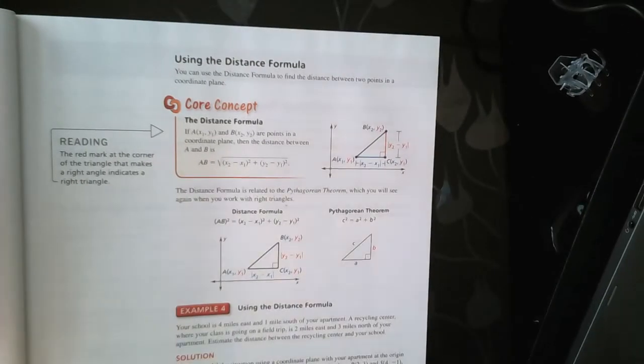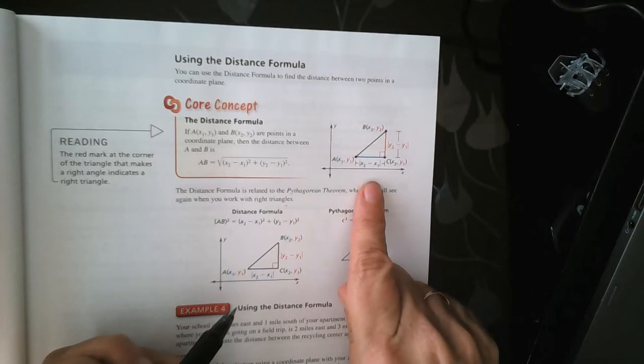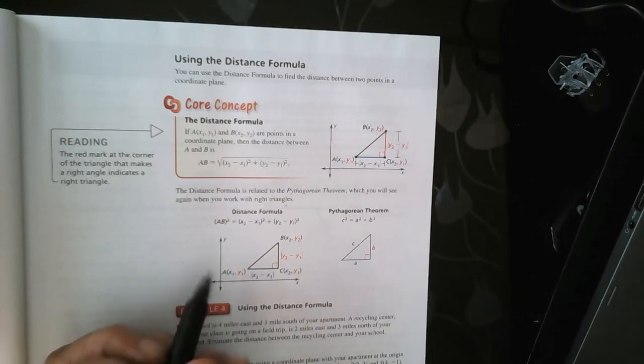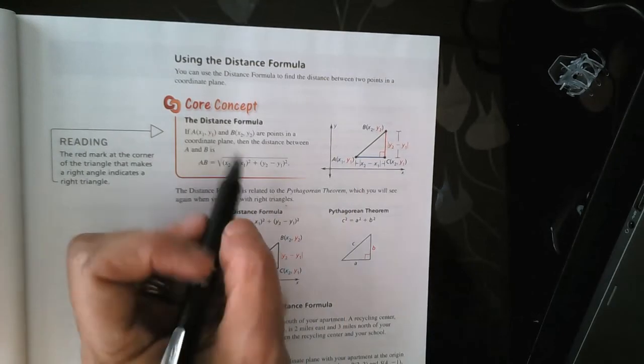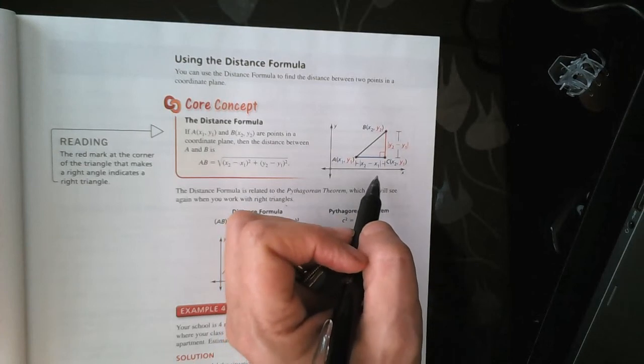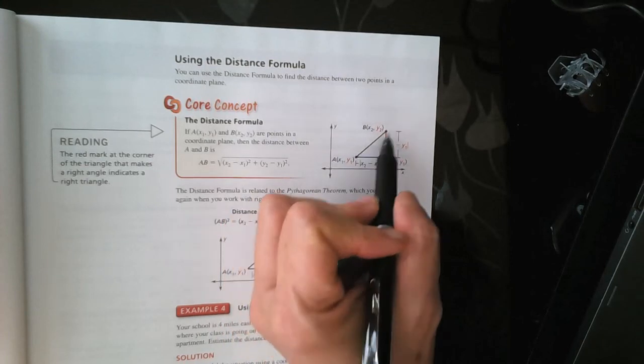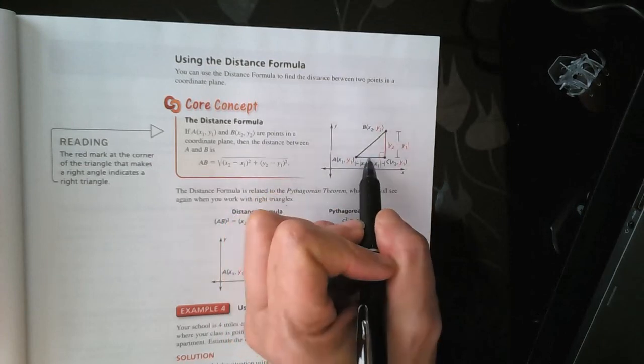To find this length right here, it's this length squared, that a squared plus b squared equals c squared. Well, this distance right here is c, right? So we want to know what c is, not c squared. That's why the square root sign is on it.